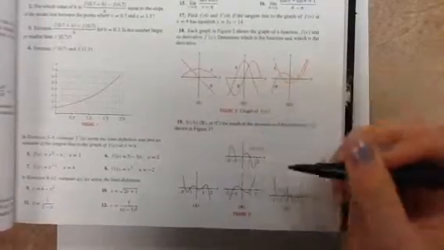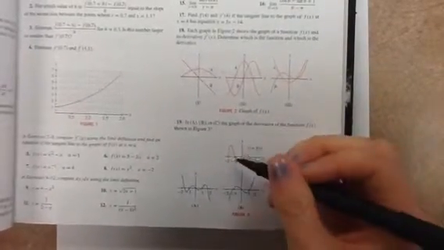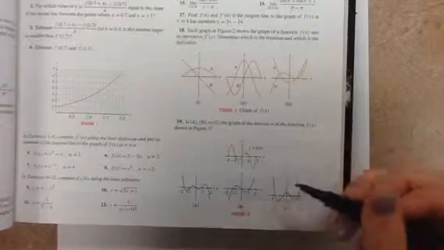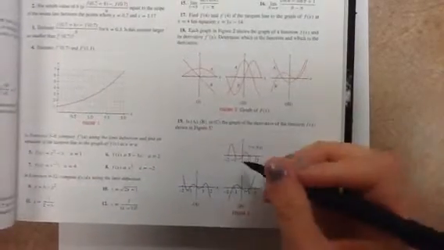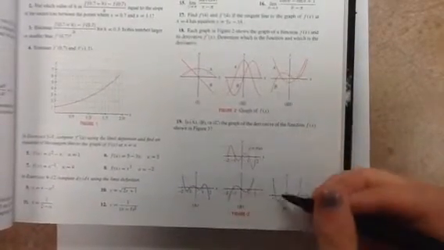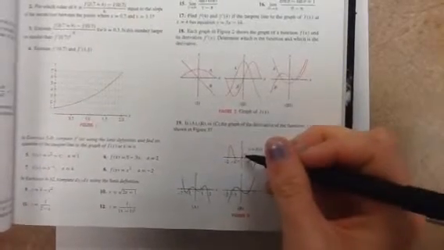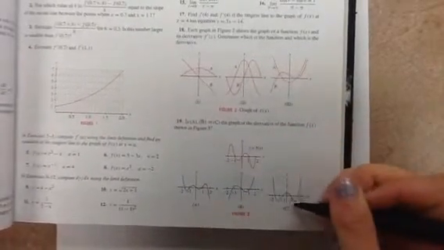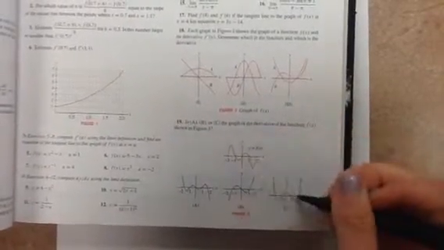Increasing, stopped, positive 0. Decreasing, stopped, negative 0. Increasing, stopped, positive 0. Decreasing, stopped, negative 0. Increasing, positive. Okay, so C would be the derivative for number 19.